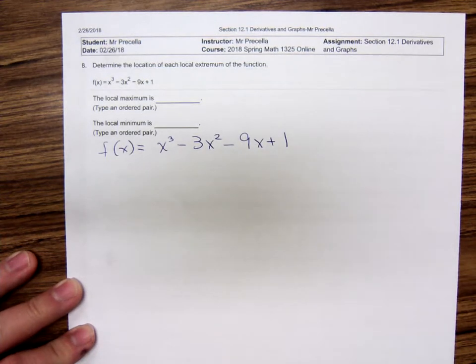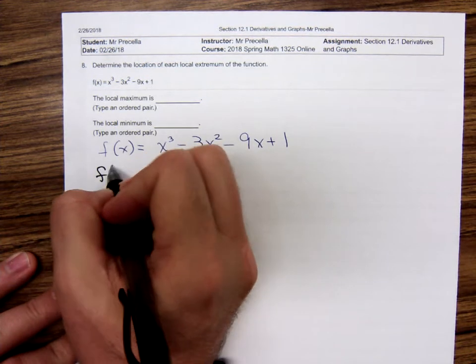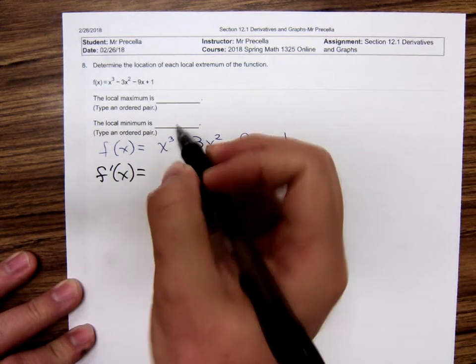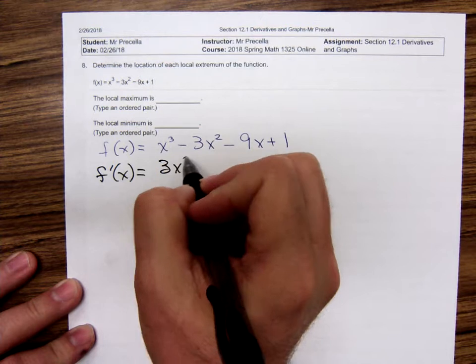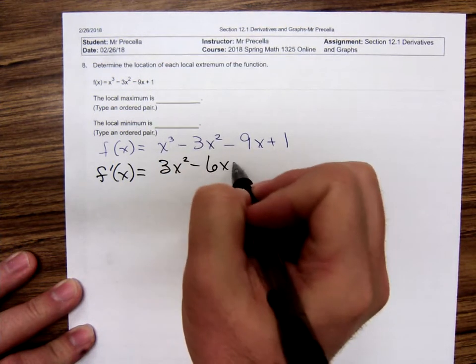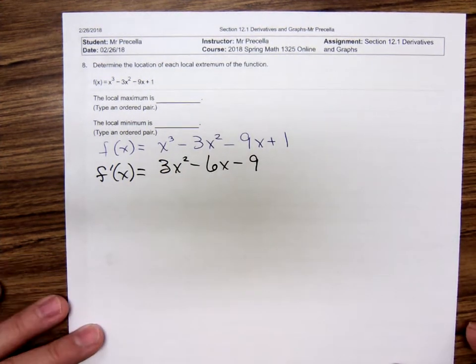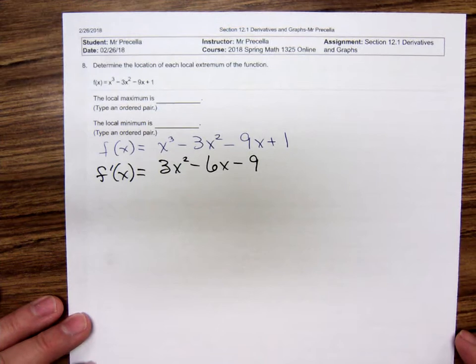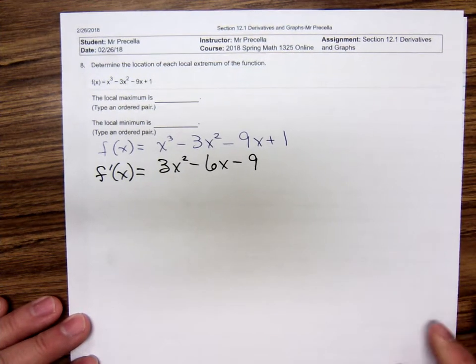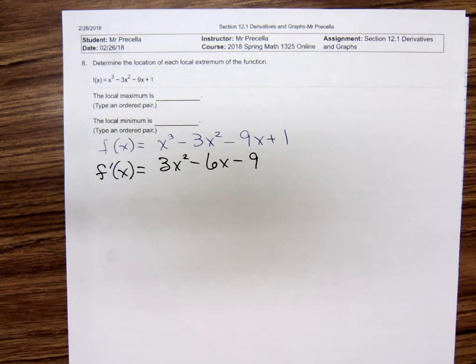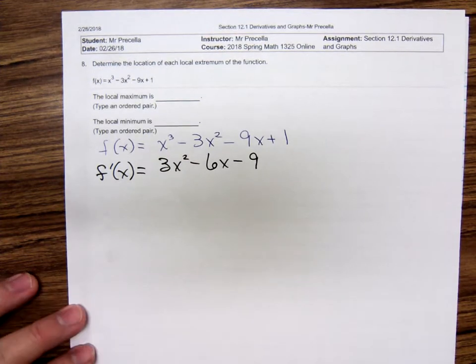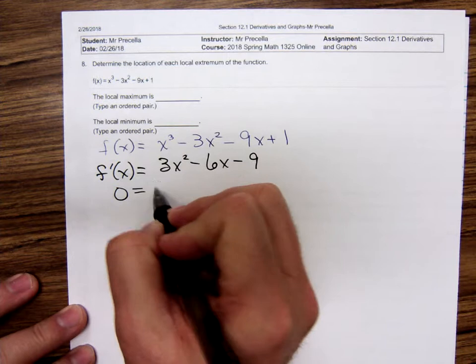So trying to find local extrema, we need to find the derivative. Oh, we know how to do that. That's 3x squared minus 6x minus 9. And we need to ask ourselves, where is this derivative equal to 0, and where is it undefined? Well, it's a polynomial function, so it's always defined. So all we need to worry about is setting this derivative equal to 0.